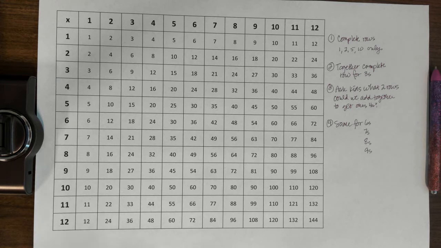And then think of all the ways that they can use that chart. Obviously for multiplication. They can also use it for division. They can also use it for finding equivalent fractions and simplifying fractions. Let's look at that for a second.